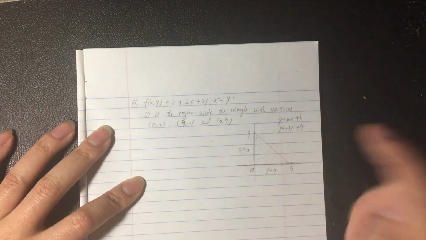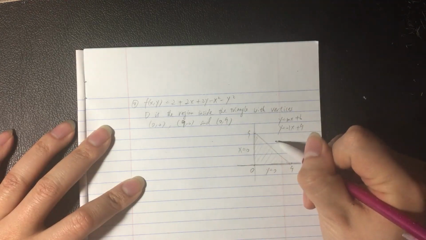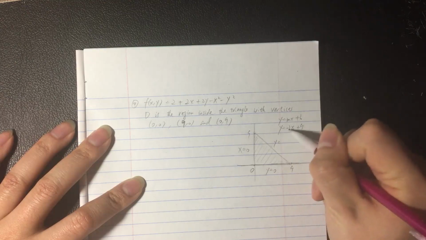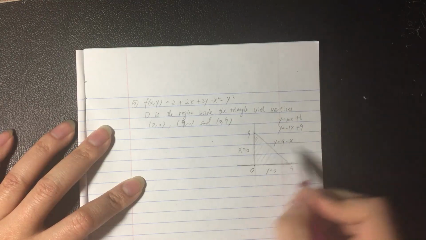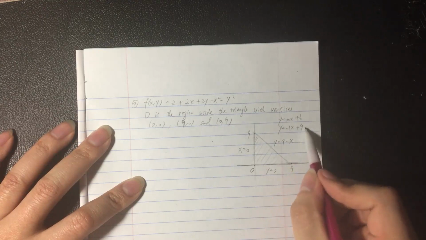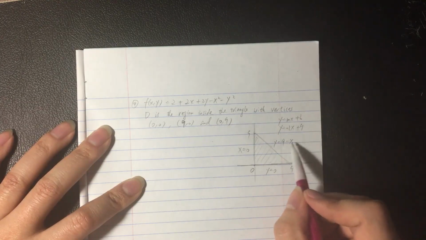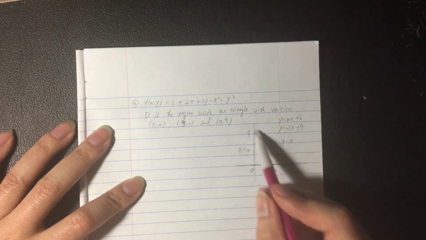The y-intercept is 9. So this boundary can be rewritten as y equals negative x plus 9, which is the same as 9 minus x. So this is another boundary here.